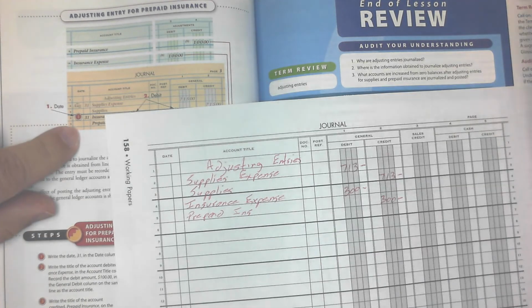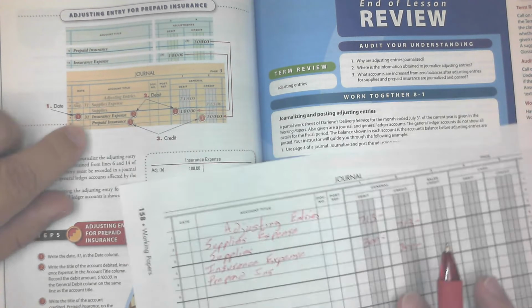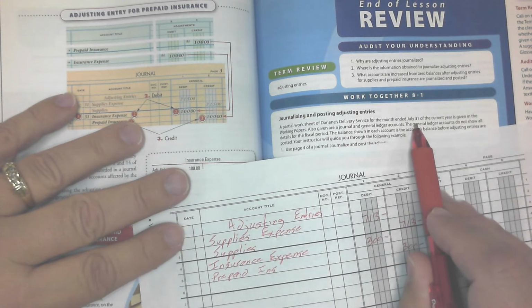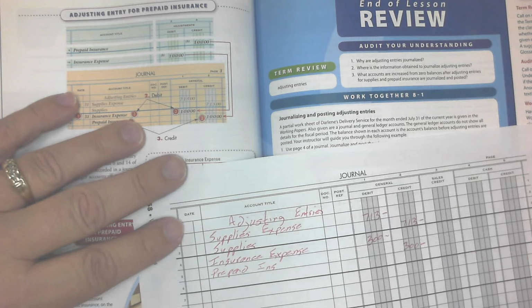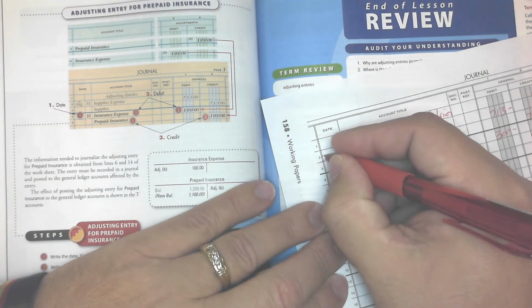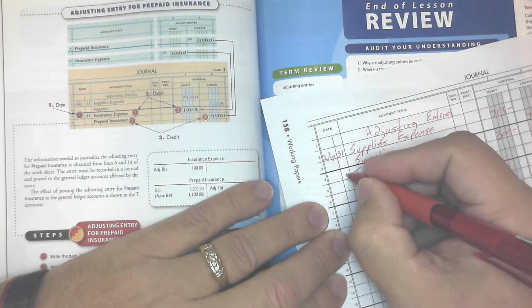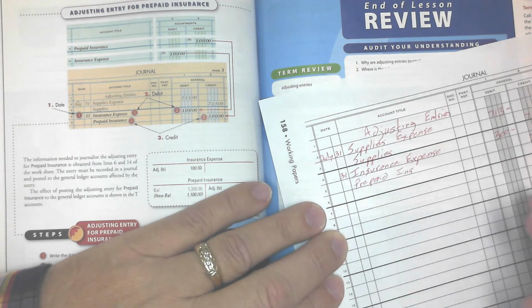So the other thing, obviously I skipped the very first step, was writing the date. We still have to write dates for our entries. So that was July 31st. We only have to write July in here once, though, since everything else took place on the 31st of the same month.